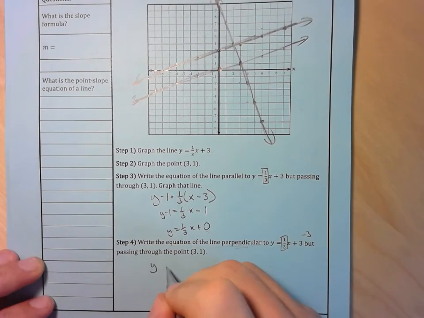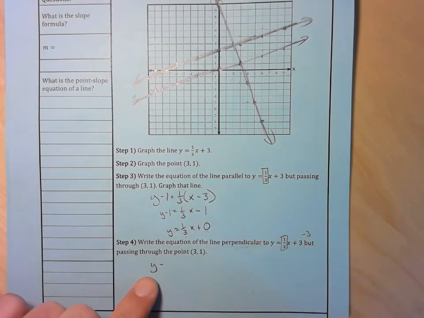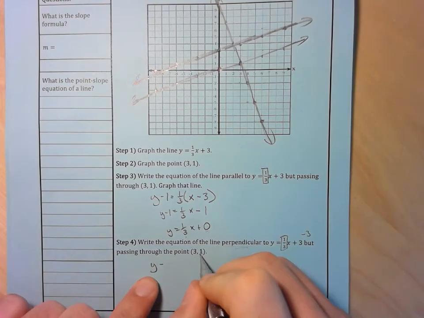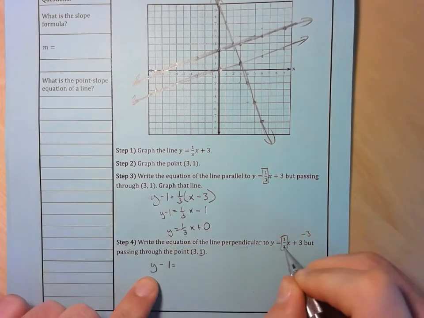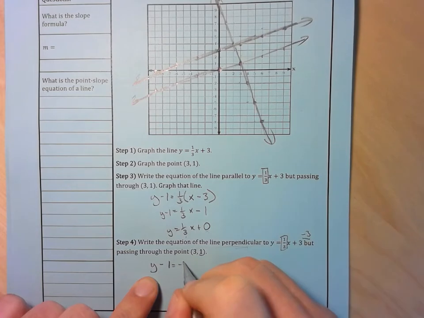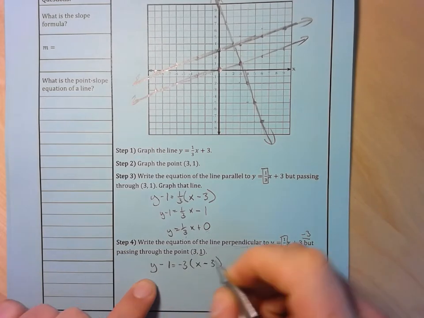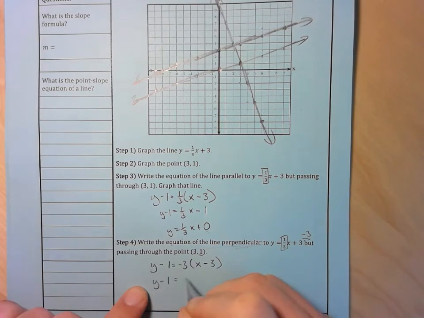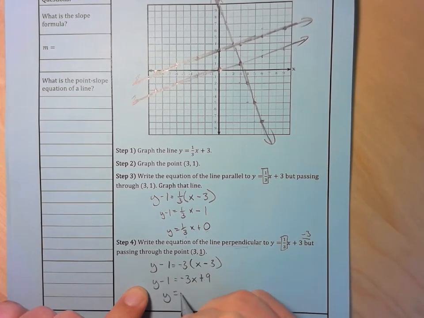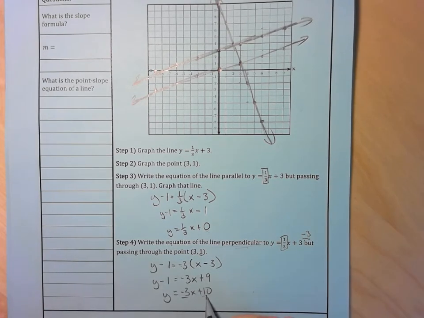but let's go ahead and use the point slope form to be sure that that's true. y minus y1 equals our opposite reciprocal slope times x minus x1, and then we get y minus 1 equals negative 3x plus 9. Negative 3 times negative 3 is plus 9. Add 1 to both sides, and sure enough, we've got our perpendicular slope and our y-intercept of 10.